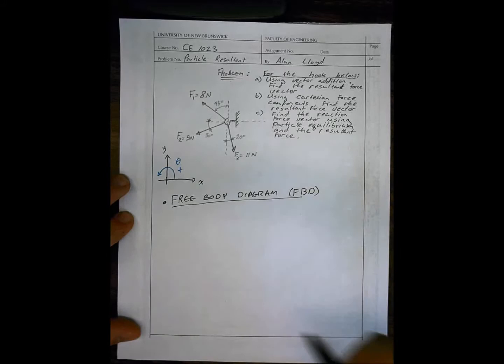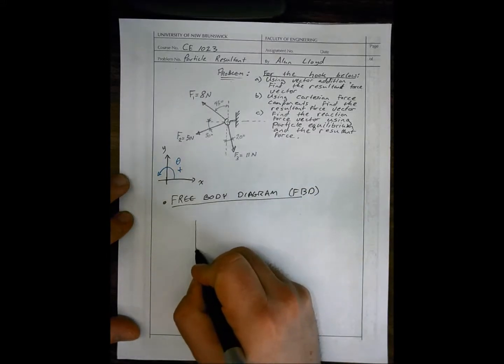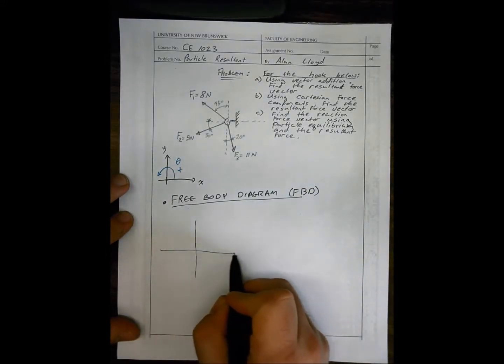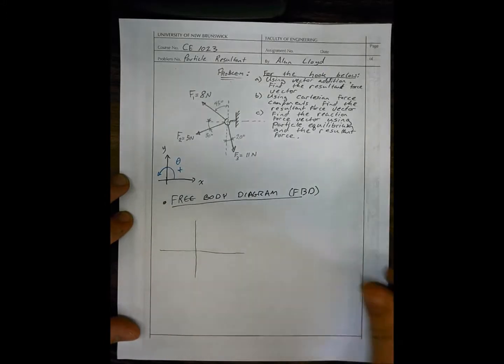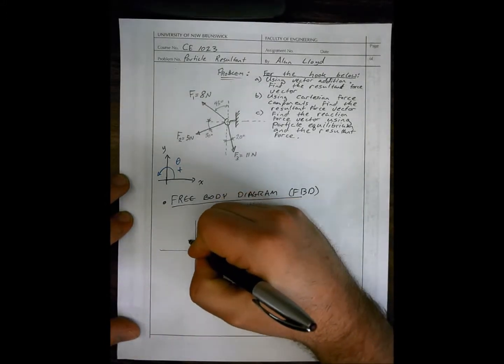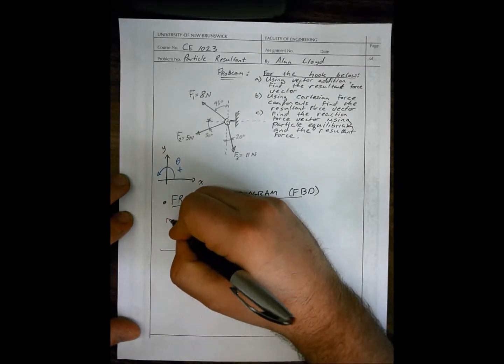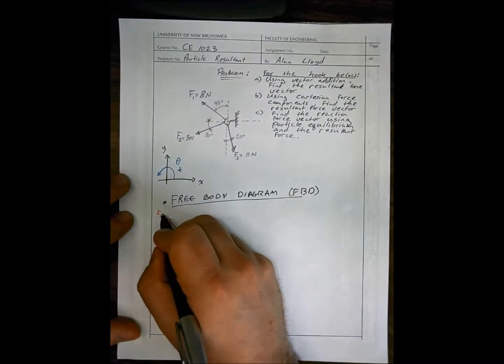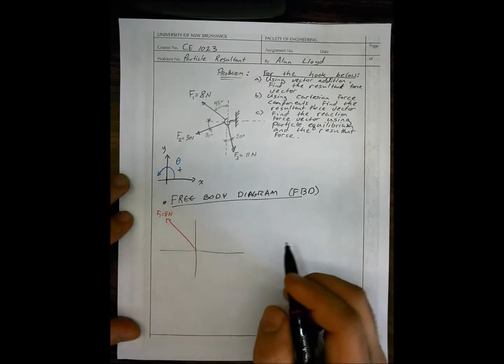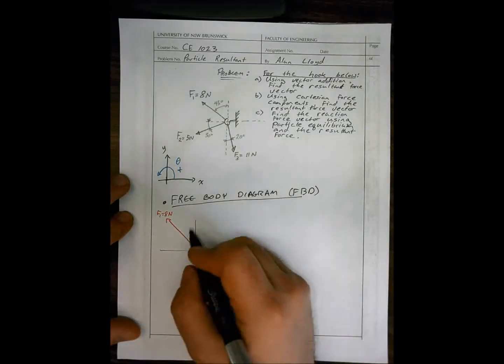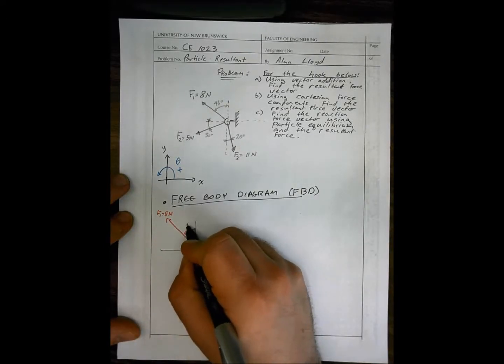First, let's sketch out our axes here. Here's approximately our y-axis and our x-axis. And then we have a force here, force 1, acting up and to the left. So this is force 1 is equal to 8 newtons. And it's acting with this 45-degree angle.